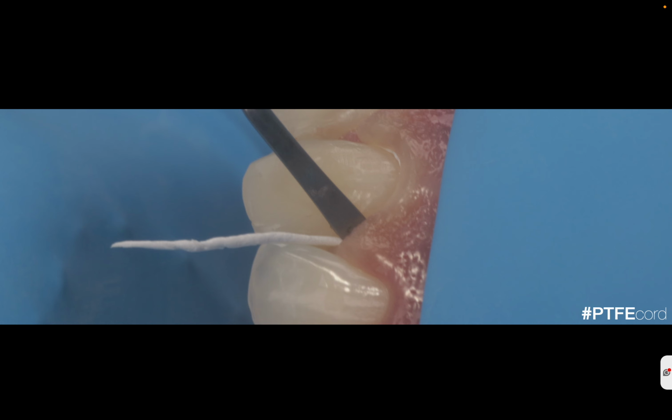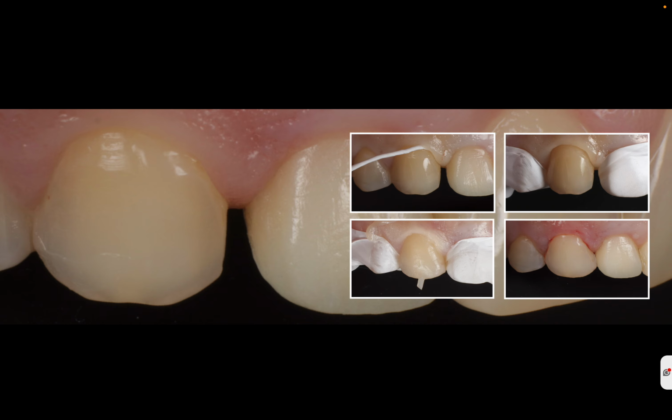Why? Just to avoid the saliva and the crevicular fluids going to the tooth. We can maintain that with the cord. And if you then do the polishing and touch the Teflon, nothing happens. So in that case we just place a Teflon cord inside the sulcus, do the injection technique, and then we repolish that.